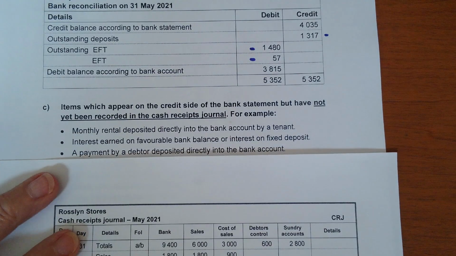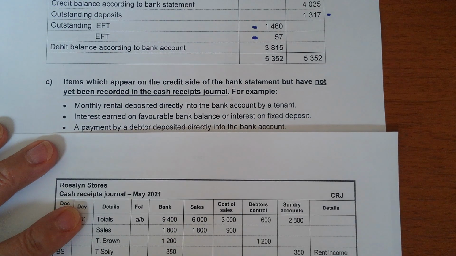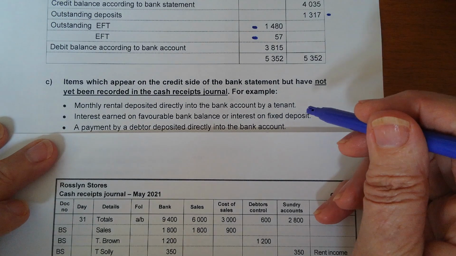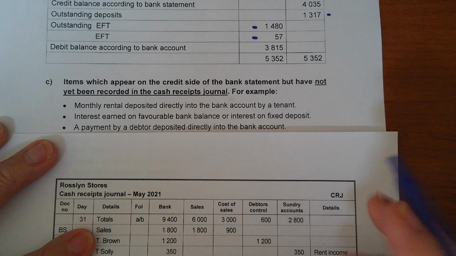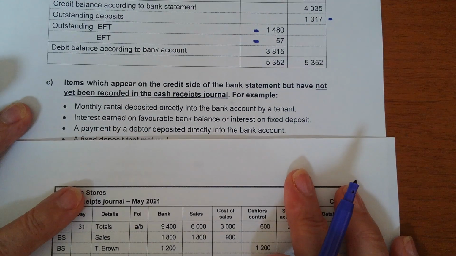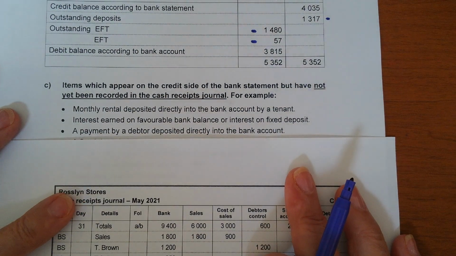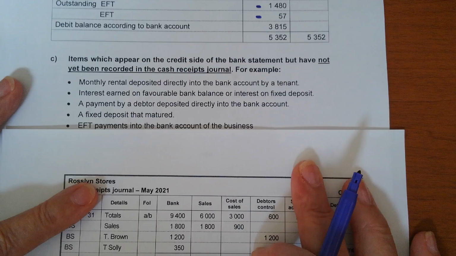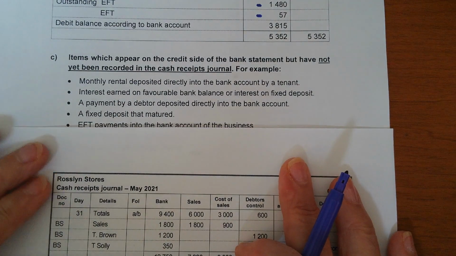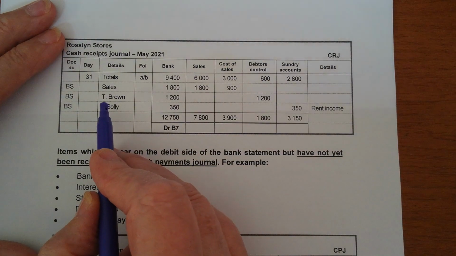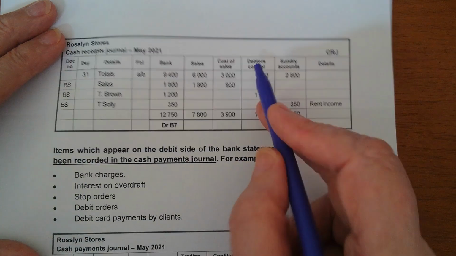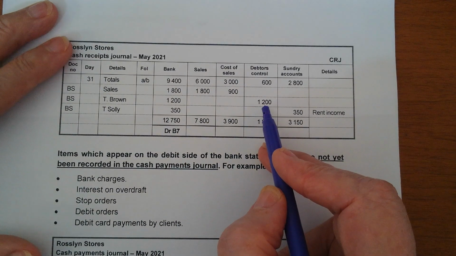Okay, then the interest earned on a favorable bank balance. So the bank paid money to us, so we will show it in our cash receipts journal, and we will show interest on current account. A payment by a debtor deposit directly into the bank account. So for instance here, T. Brown deposited money, and we will show that the debtor's control account will be credited.